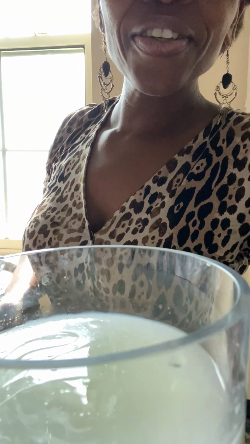We call this a heterogeneous mixture. And why do I call it heterogeneous? Because, can you see that? Can you see the layer of oil? Or is it just me? Yes, you can see it. You can see that layer of oil on top. We call this a heterogeneous mixture.